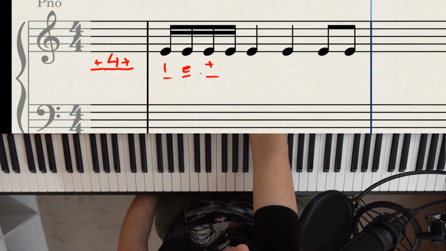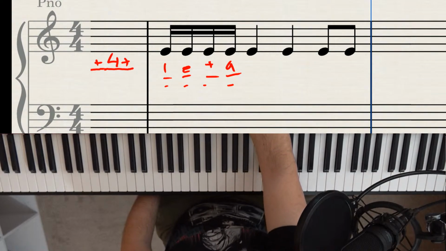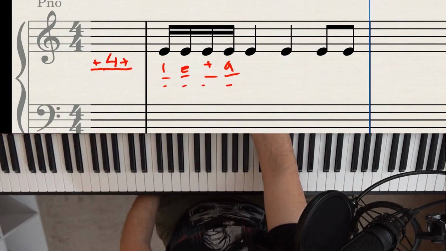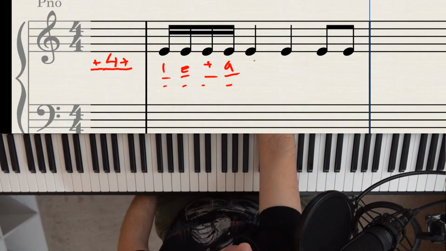Except now, it's going to be counted as 1 E and, I know that was an A, but you say 1 E and a, and whatever beat that you're on. So if it was on beat 2 with the 16th notes, it would be 2 E and a, 3 E and a, 4 E and a. Got it? Good.